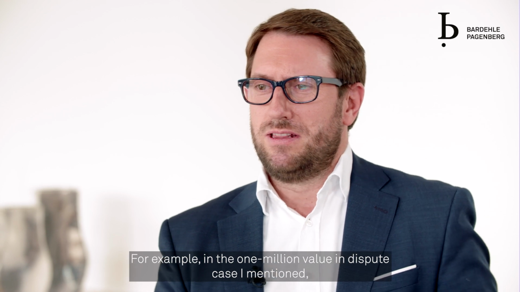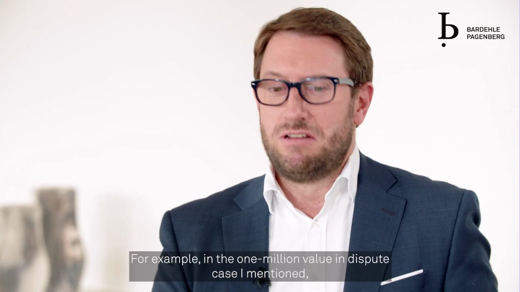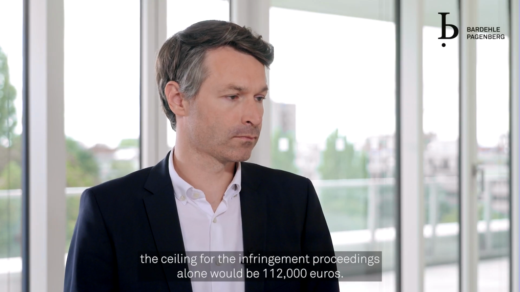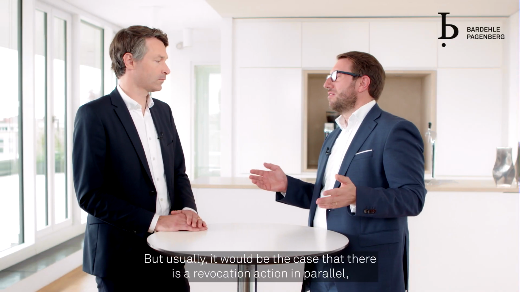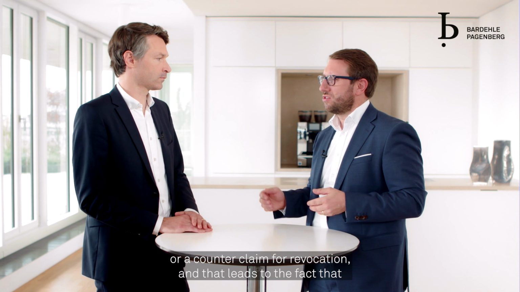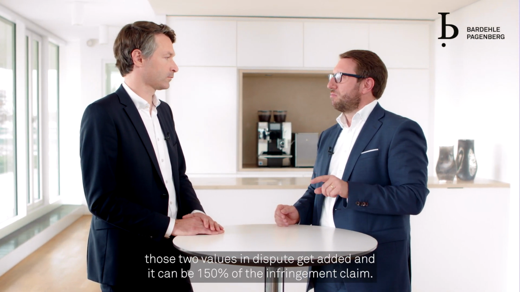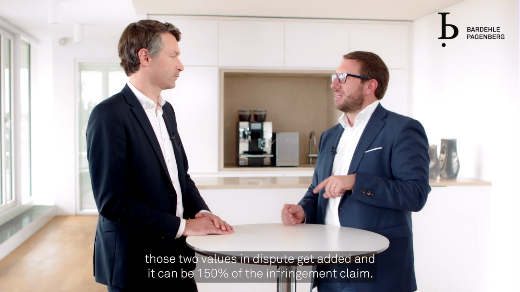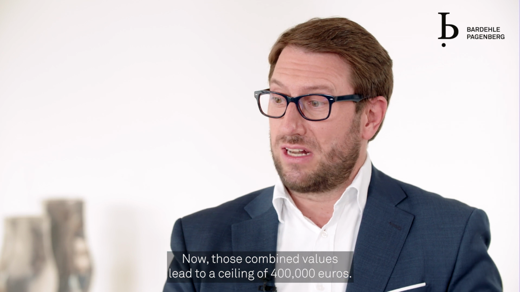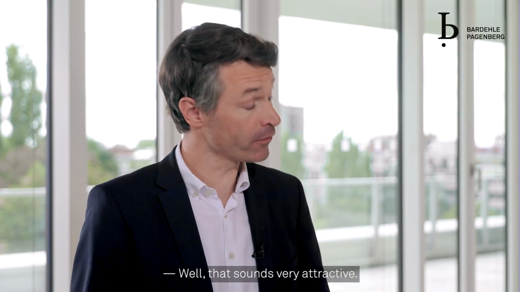For example, in the 1 million euro value in dispute case I mentioned, the ceiling for the infringement proceedings alone would be 112,000 euros. But usually it would be the case that there is a revocation action in parallel or a counterclaim for revocation. And that leads to the fact that those two values in dispute get added, and it can be 150% of the infringement claim. Now, those combined values lead to a ceiling of 400,000 euros. Well, that sounds very attractive.